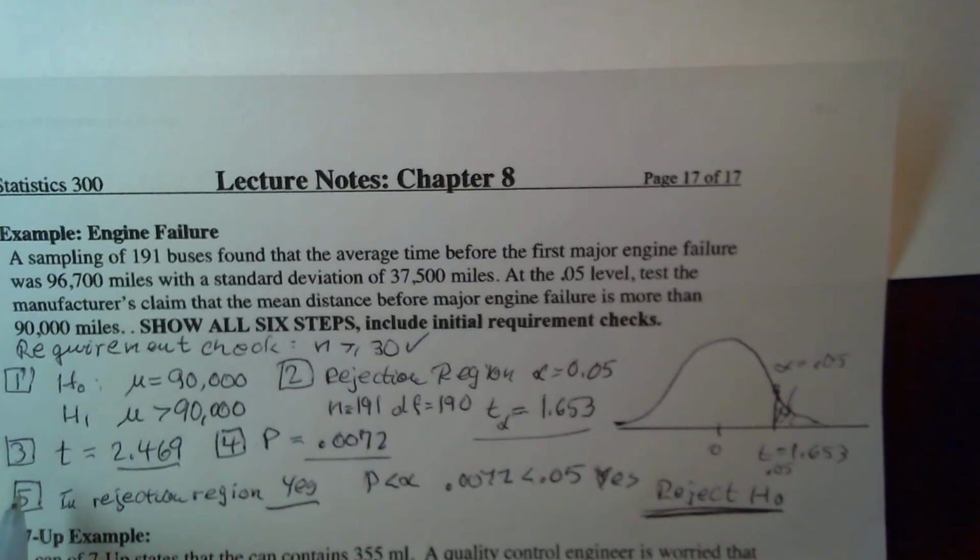So our statement in conclusion is, I won't be able to fit that in, but we can say that at the 5% significance level, this data does provide significant evidence to conclude that the mean distance before major engine failure is more than 90,000 miles. So let me repeat, at the 5% level of significance, this data does provide significant evidence to conclude that the mean distance before major engine failure is more than 90,000 miles.